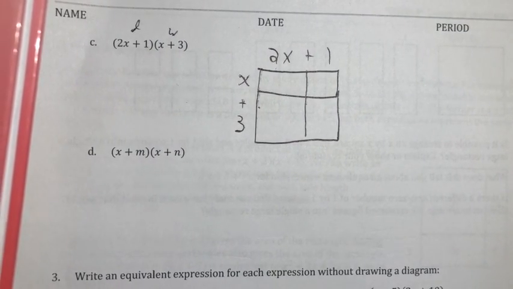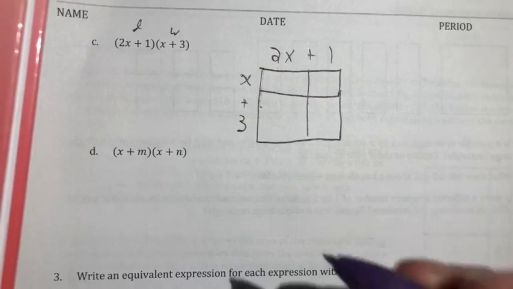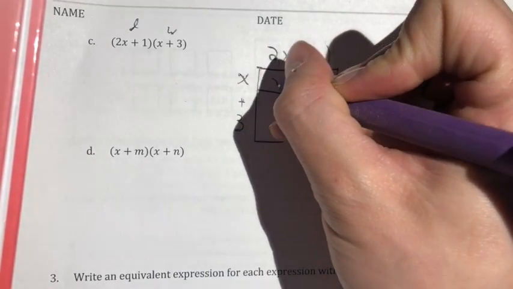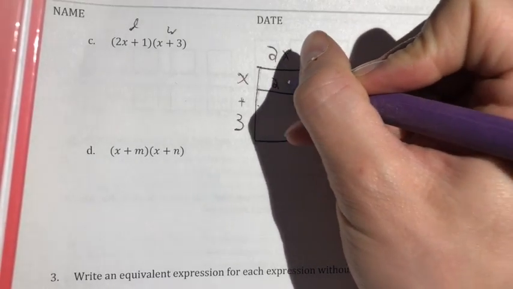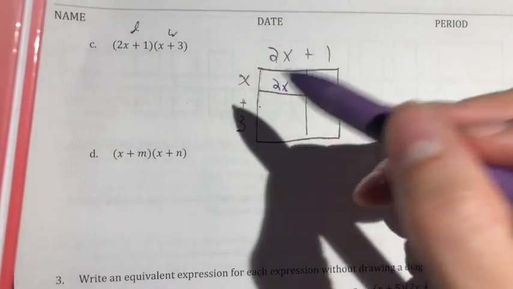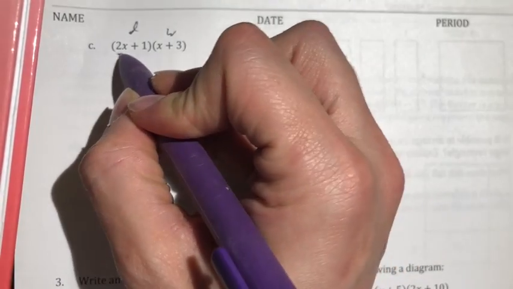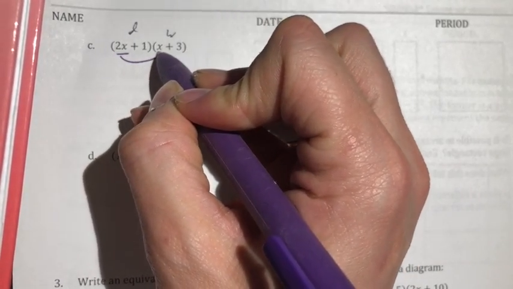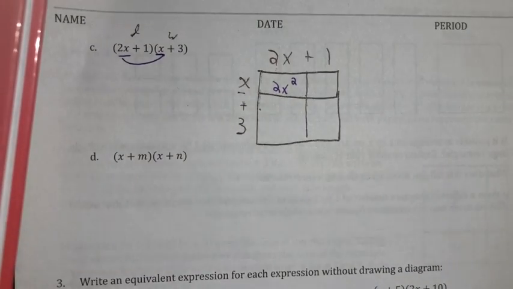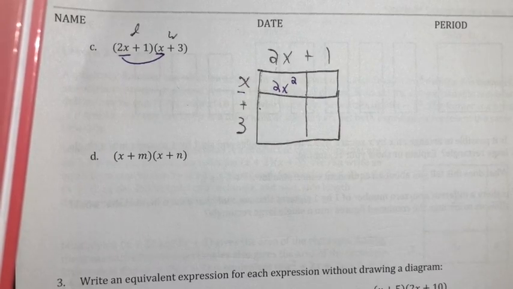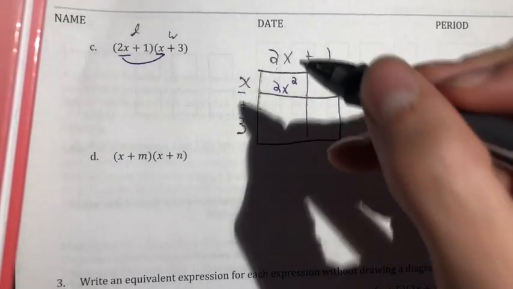We'll see. Okay, so we have 2x times x gets me 2x squared. So we multiplied x by 2x first. So really what it is, we multiplied this by this. All right. And then we can multiply, I only have 3 colors. I have 7 pens and 3 colors.